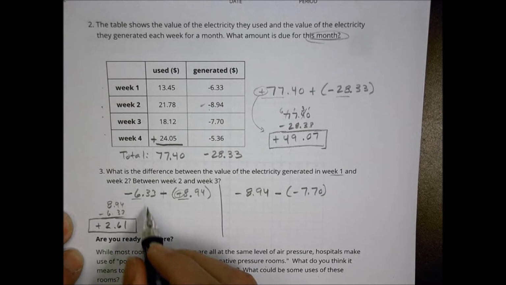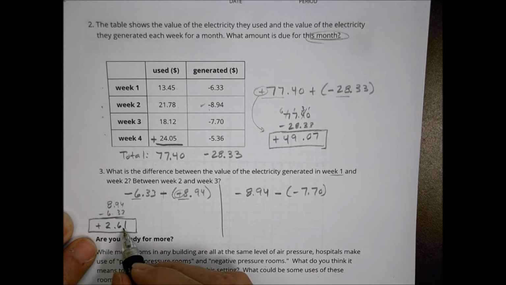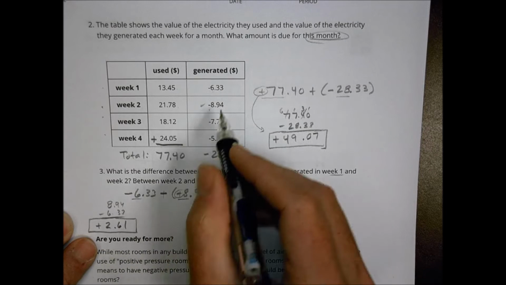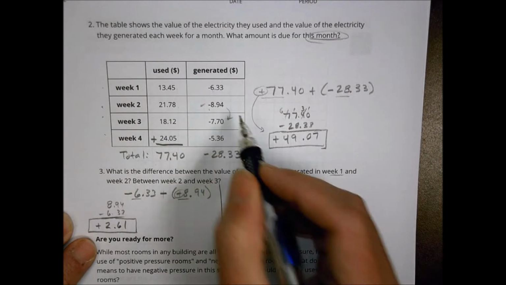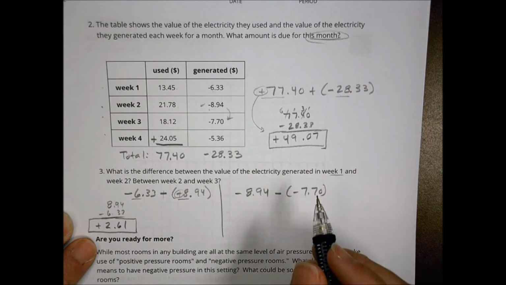Okay, sorry, go back over here. This means there was an increase of 2.61. Even though it's a negative value, we generated more electricity there. Here we can see going from 8 to 7, we should have a decrease there, right? We're going down in terms of the amounts generated.